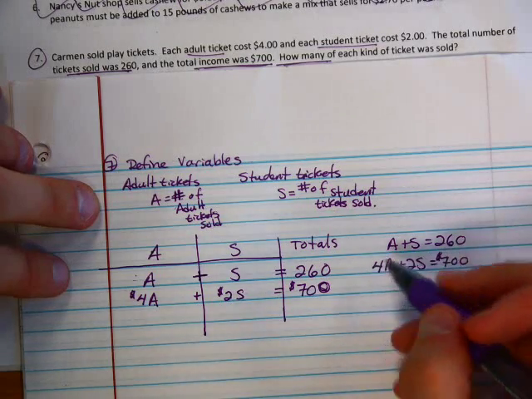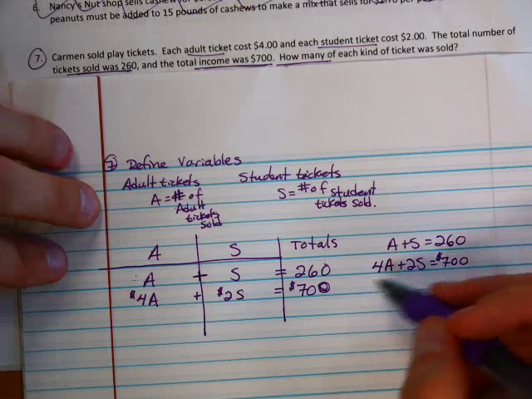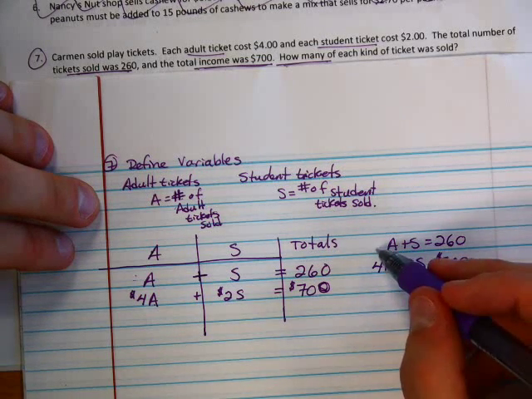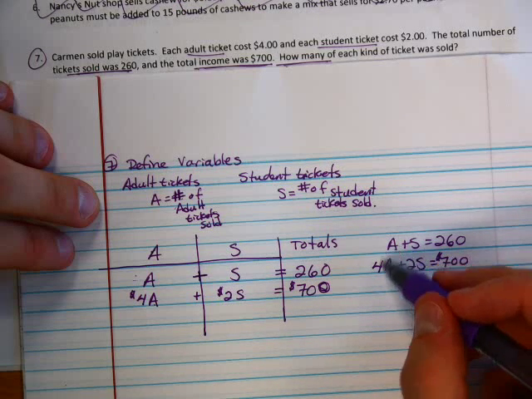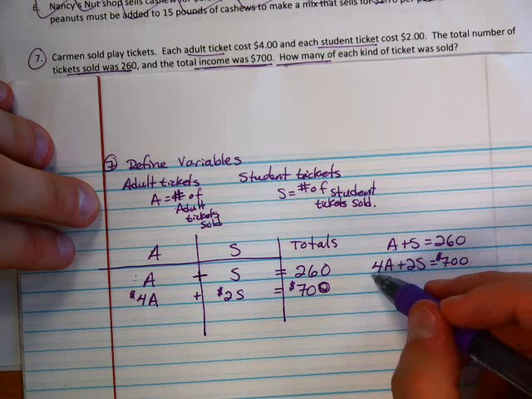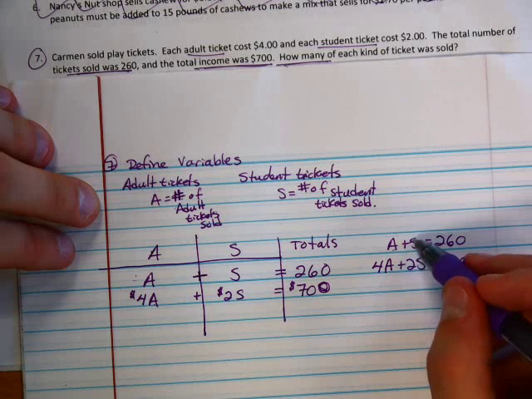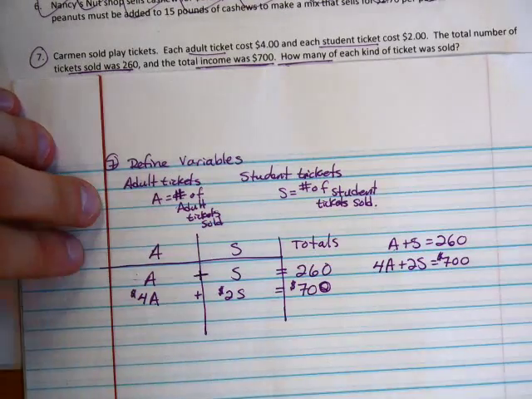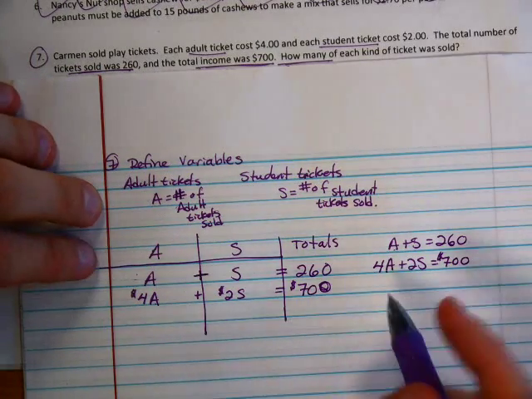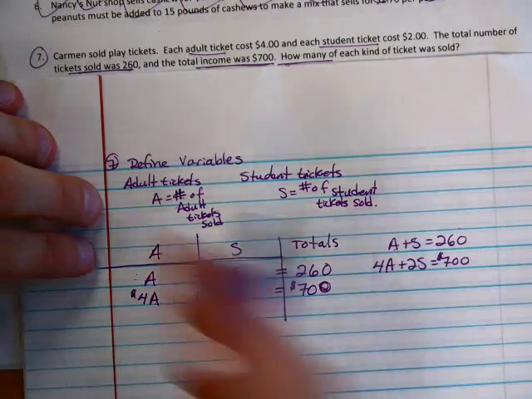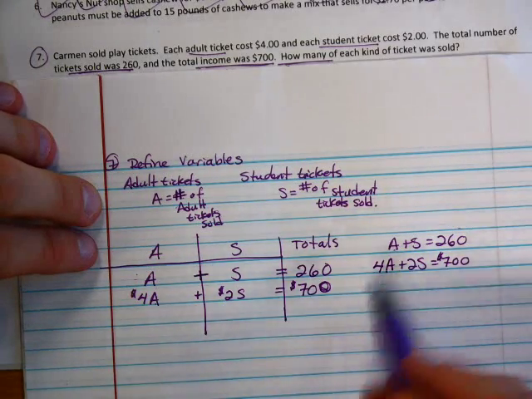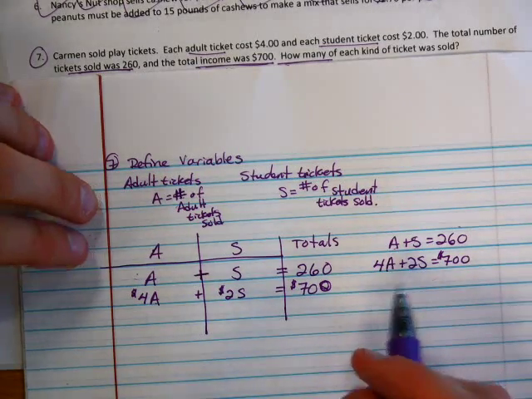Okay. Now you choose a method and try to solve. In this particular case, elimination may be nice. I could multiply this top equation by -4 so that I have -4A and +4A. Or I can multiply by -2 instead and get -2S and +2S. And then when I add them, it would eliminate a variable. Okay? And that's discussed further. So once you get to this point, it's a simple matter of choose your method, solve, and there you go.